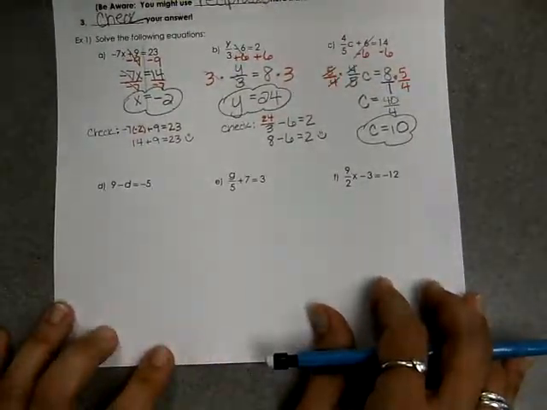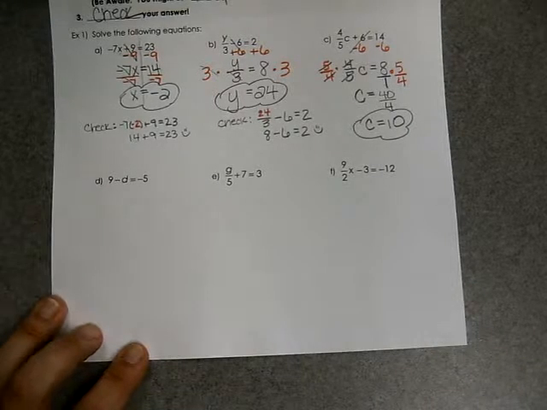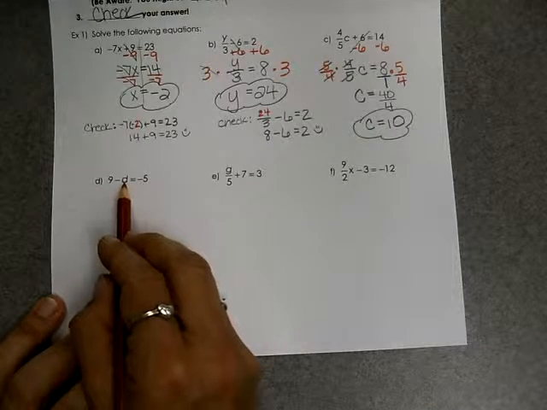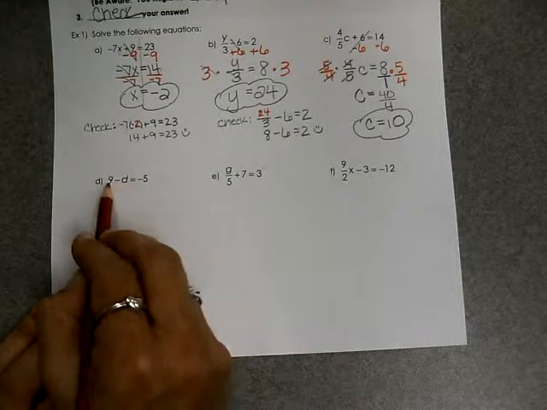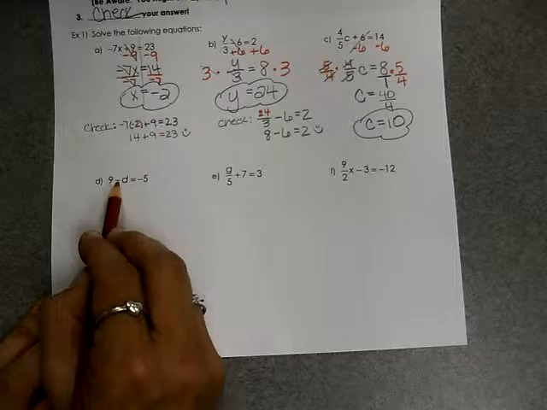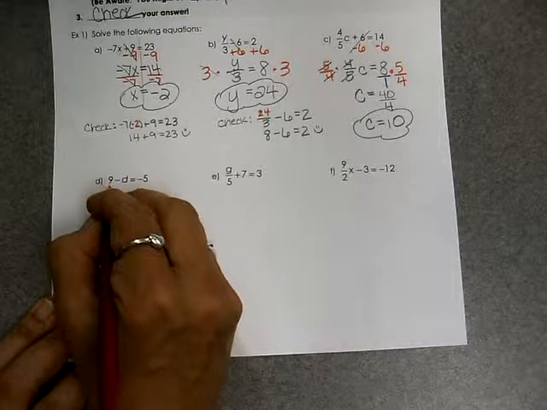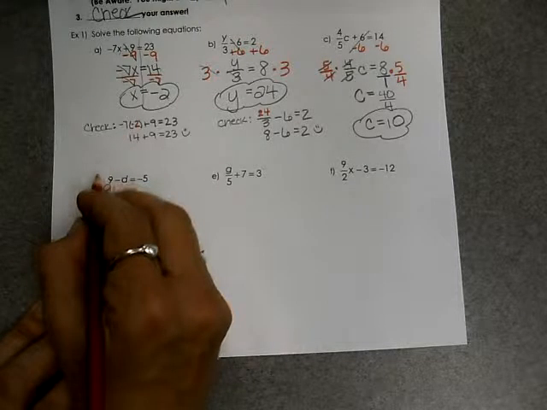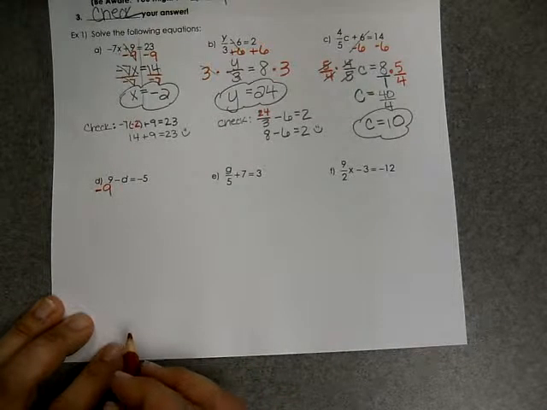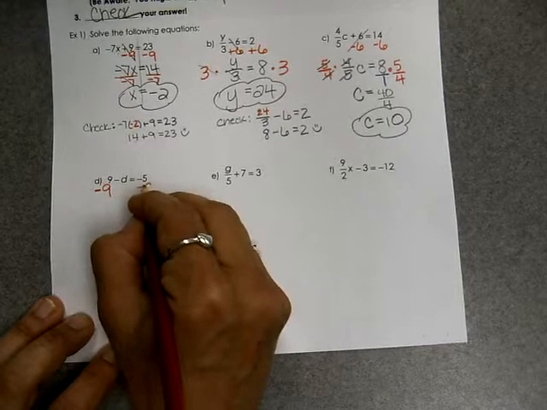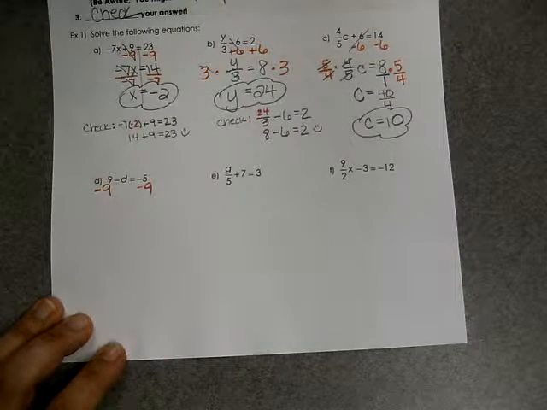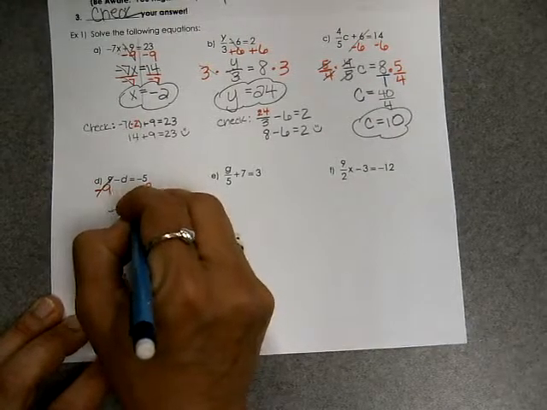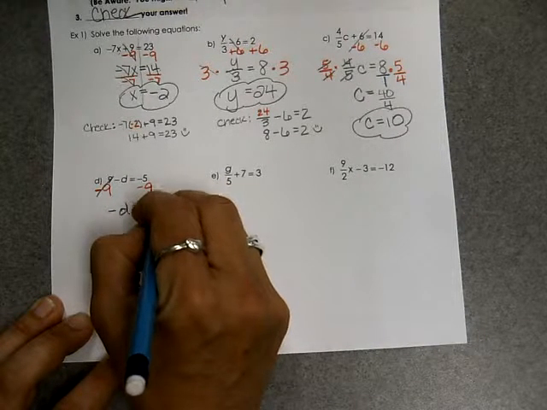Let's look at letter D. We have 9 minus D equals -5. Well, we want to get the D by itself, and the 9 is in the way. Now, I know I see subtraction, but if I added 9, that wouldn't cancel it. Since this is a positive 9, I need to subtract 9. And I'll do that on the other side of the equal sign as well. So when those cancel, I get -D equals -14.